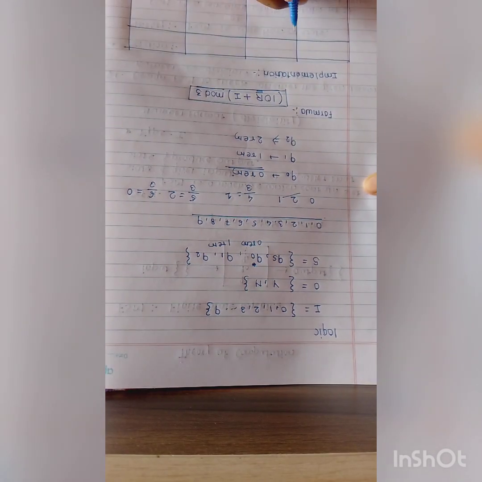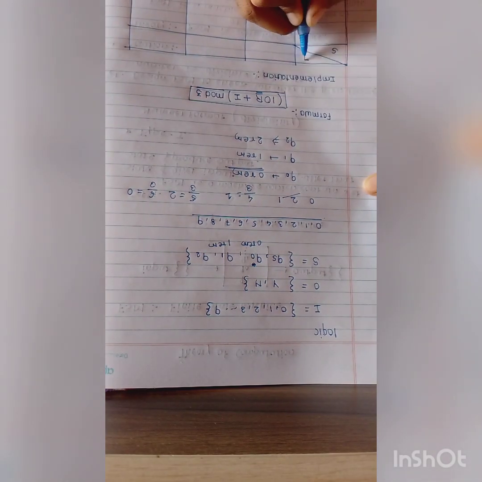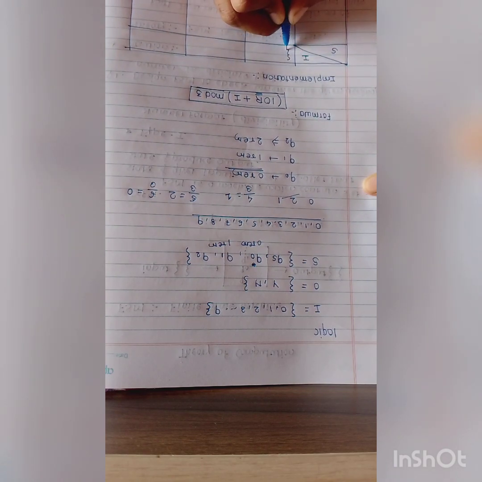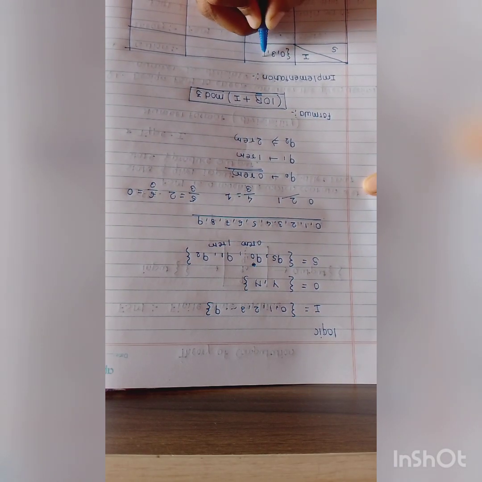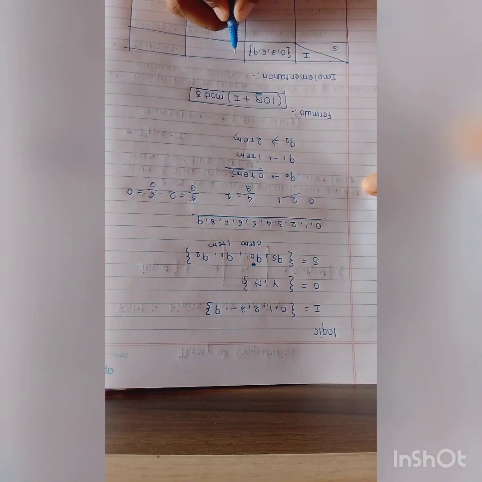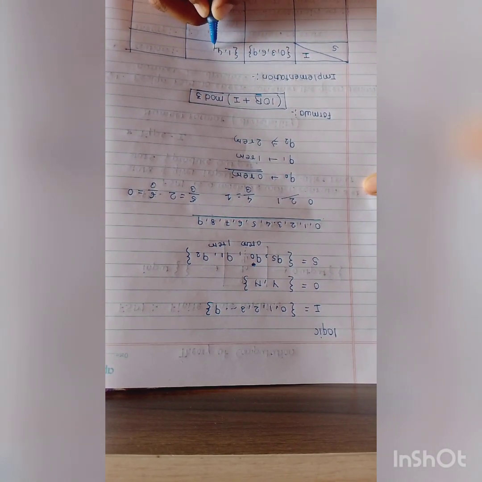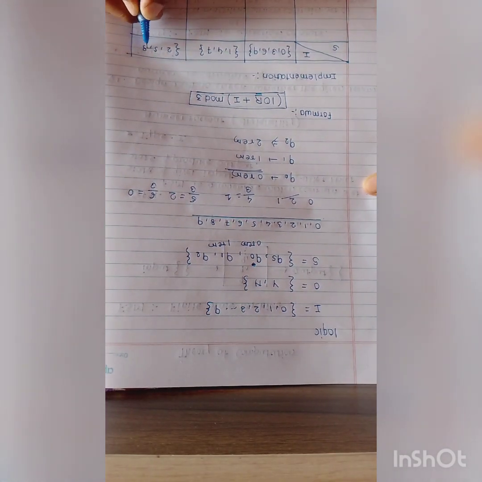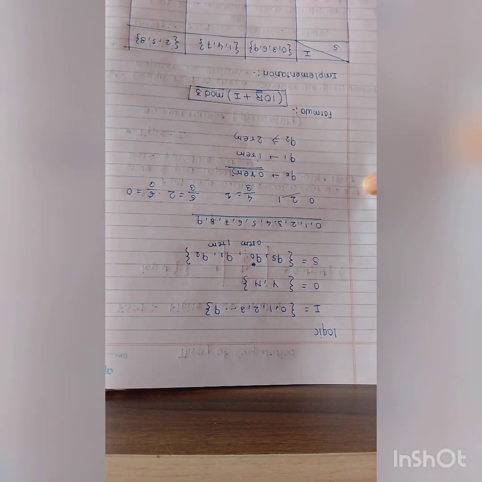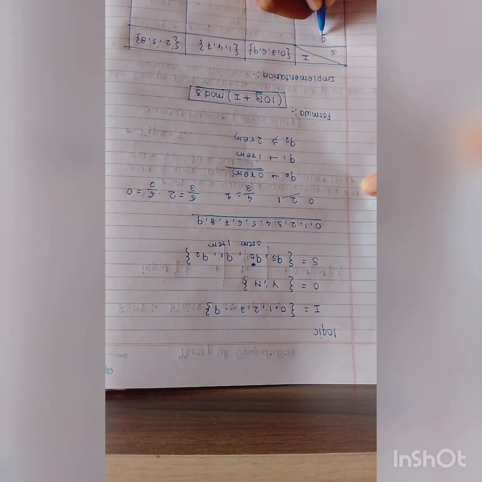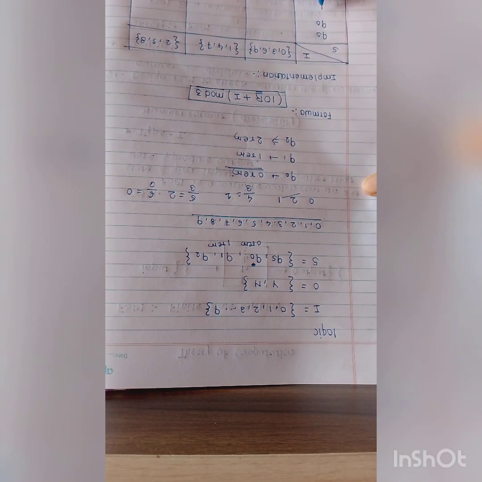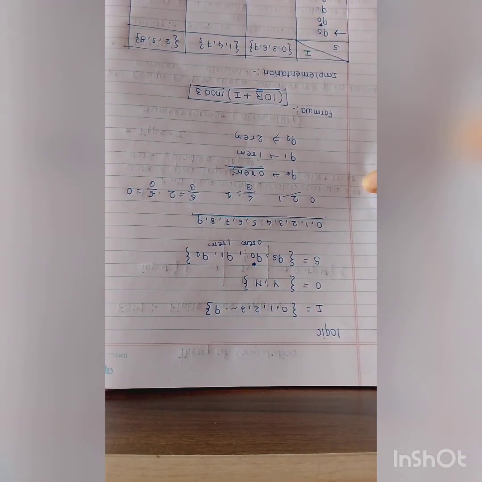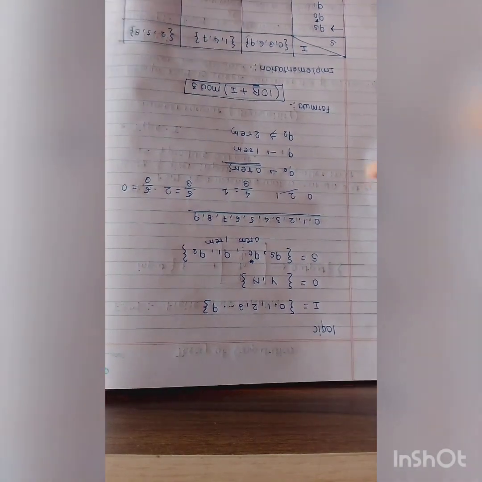Let's see. These are the states and these are the inputs. The inputs 0, 3, 6, 9 have remainder 0. The inputs 1, 4, 7 have remainder 1. And 2, 5, 8, when divided by 3, have remainder 2. Then the states are QS, the starting state, Q0, Q1 and Q2. This is our final state, and this is our start state. The start state is written with an arrow.